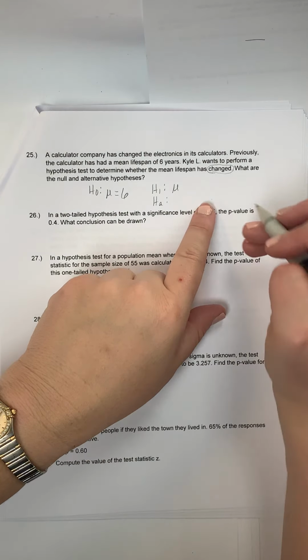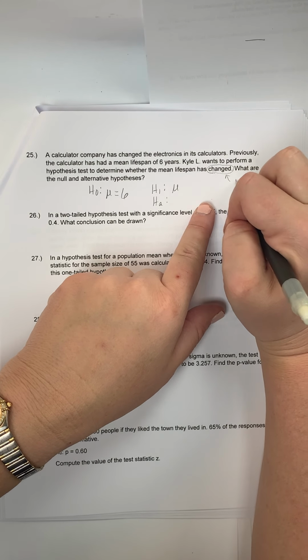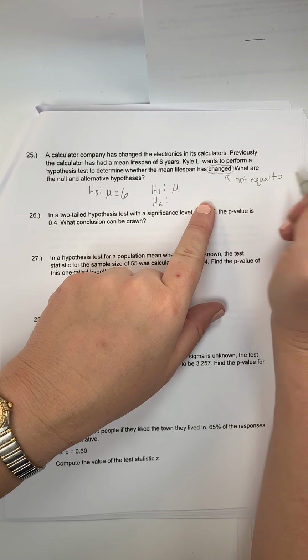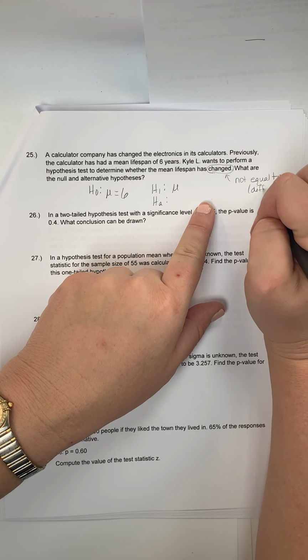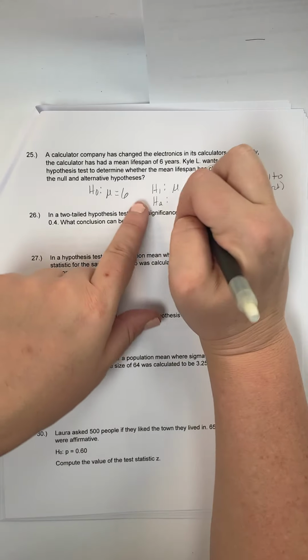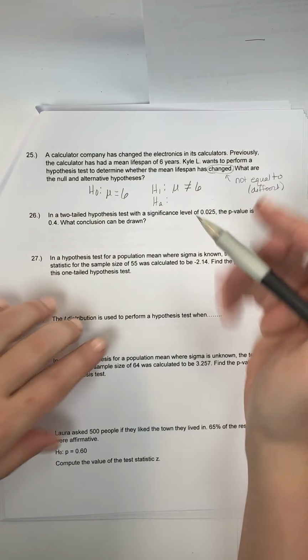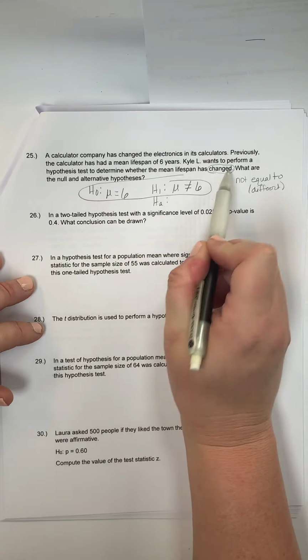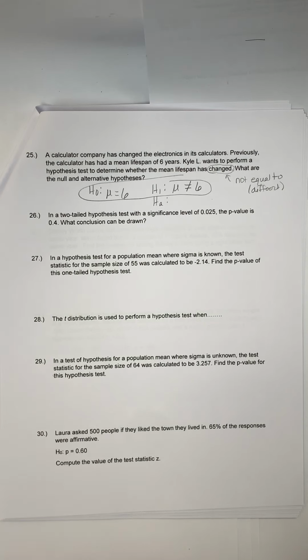Changed means not equal to or different, right? This means this. It's a two-tailed test. So that was tricky. I thought we better go over that. We've never seen one like that before. We've always seen different than or different from, but we haven't seen changed.